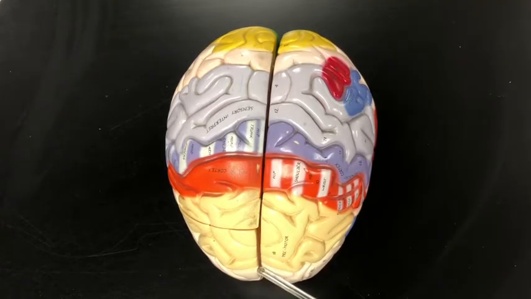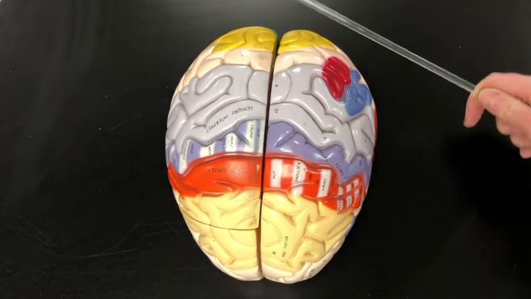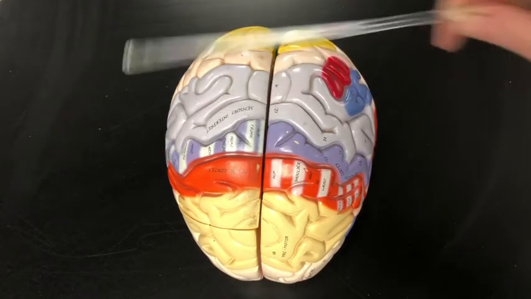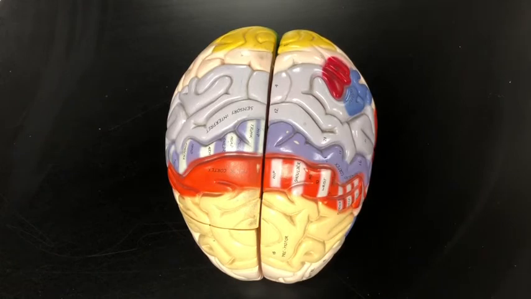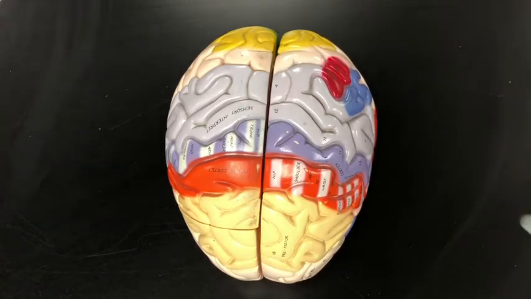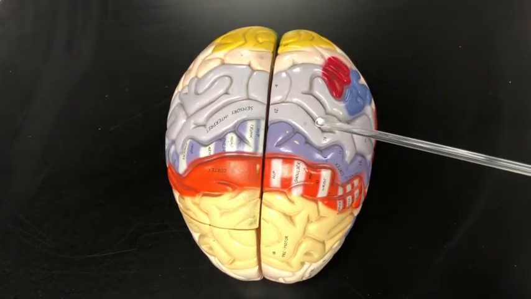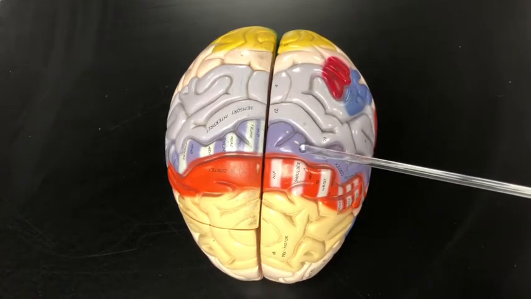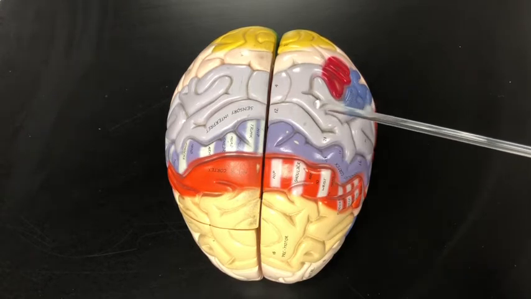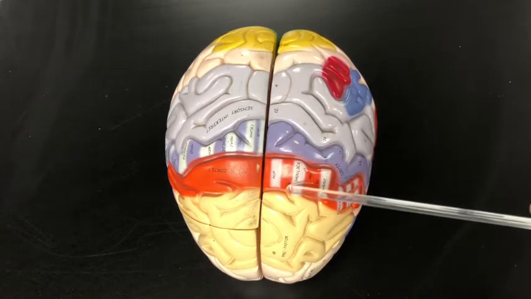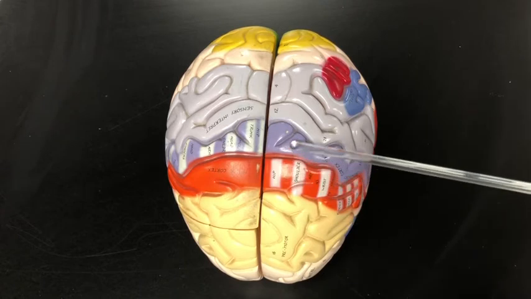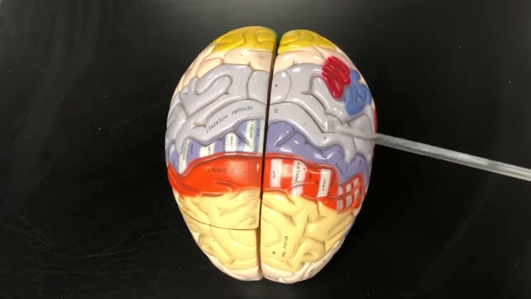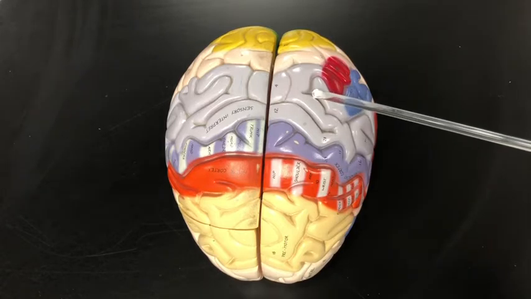And this region here is going to be anterior. This region here is posterior. Then, of course, we're lateral and we're lateral. Notice all the grooves that are present. These grooves here are called sulcus or sulci plural. So notice these grooves. Lots of grooves. If it's a shallow groove, like we have here, it's a sulcus.